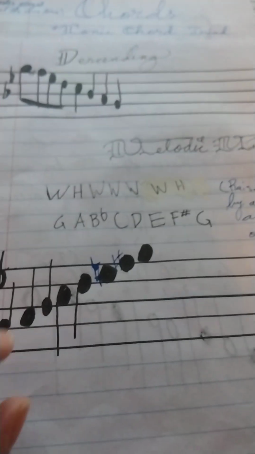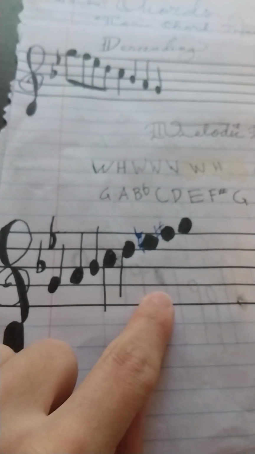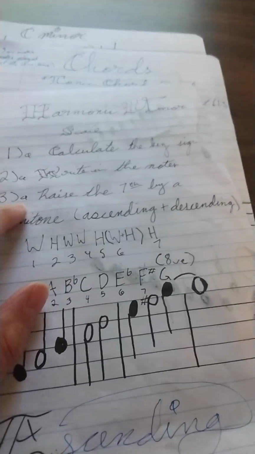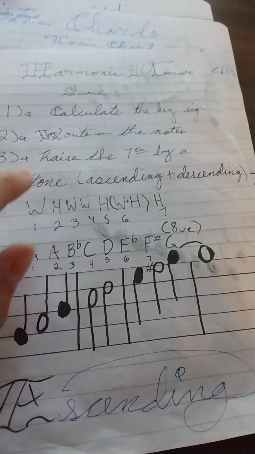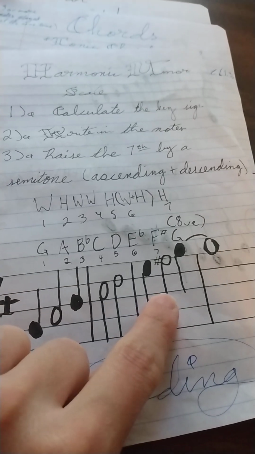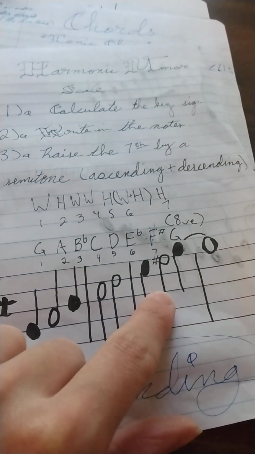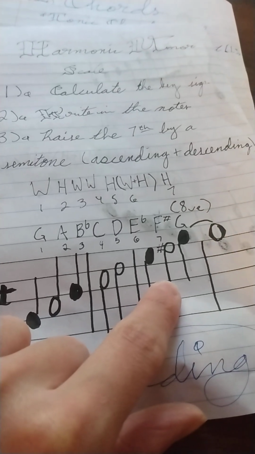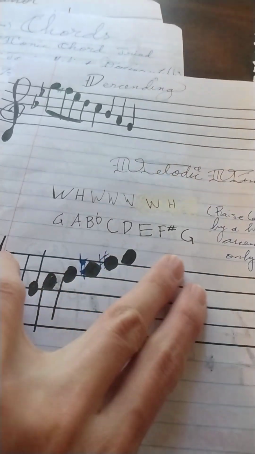Here we go. What you do is you raise the 6th and 7th, so your submediant and leading tone, by a half step, ascending only. Here I've written the scale, and remember for the harmonic minor scale you only raise the 7th by a half step or semitone. So we raised the leading tone a half step, from F in the natural minor scale to an F sharp. And this is our scale here.